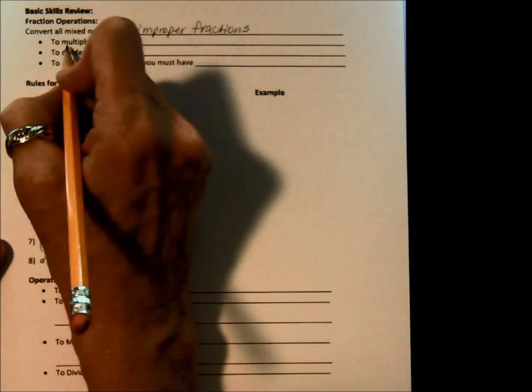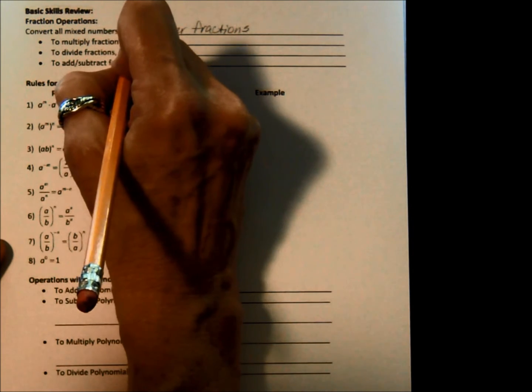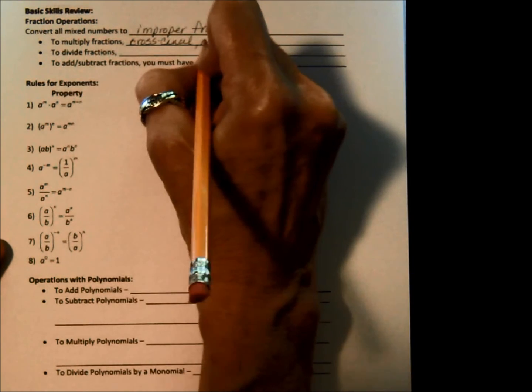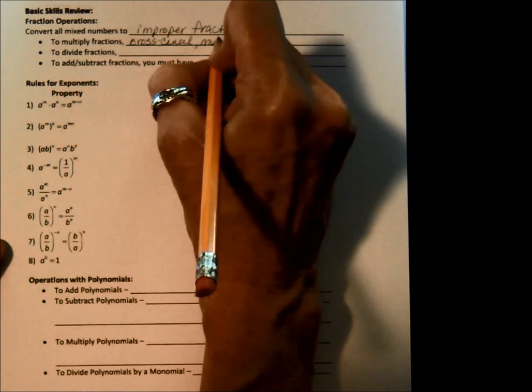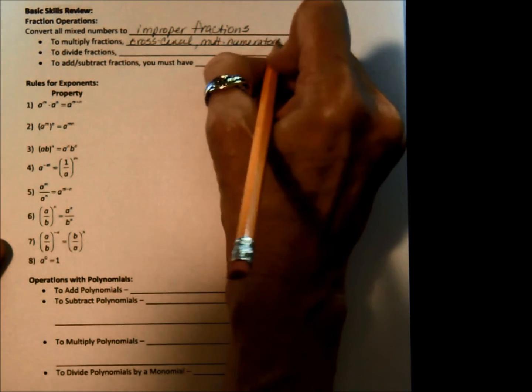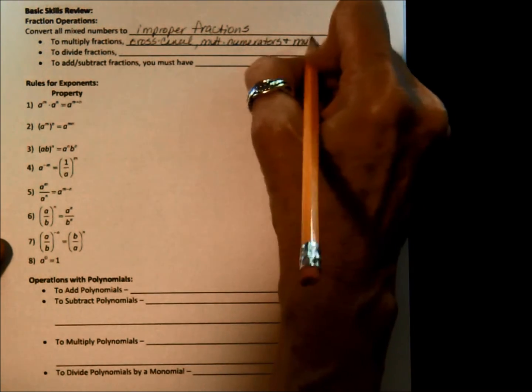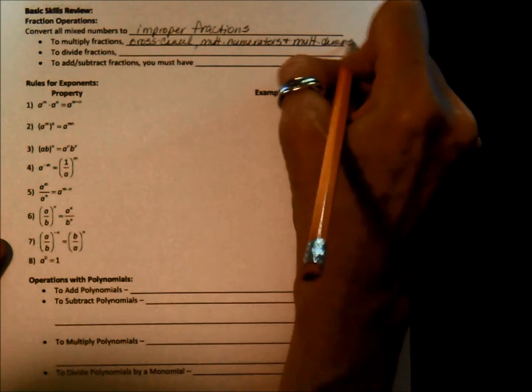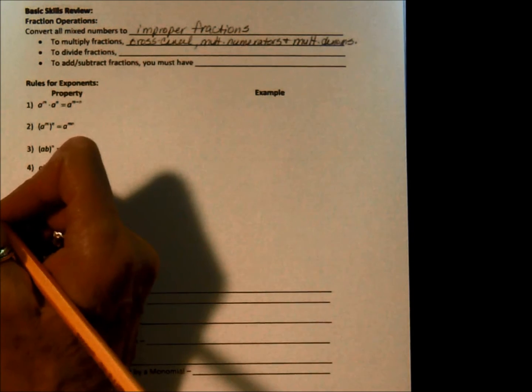Once that's done, to multiply fractions, you cross-cancel if it's possible. Then you multiply numerators, and then multiply denominators. And if you have cross-canceled everything, you shouldn't have to then simplify.